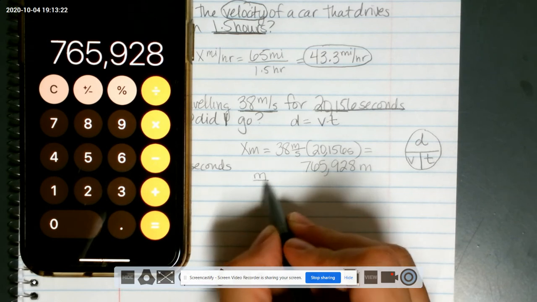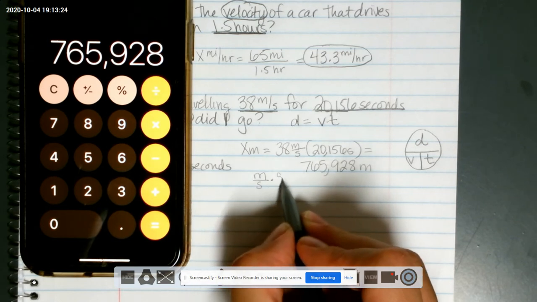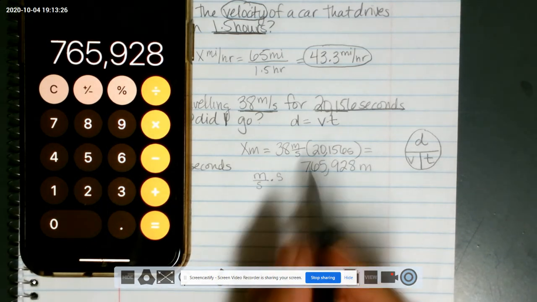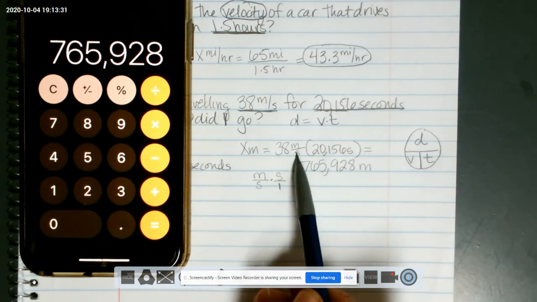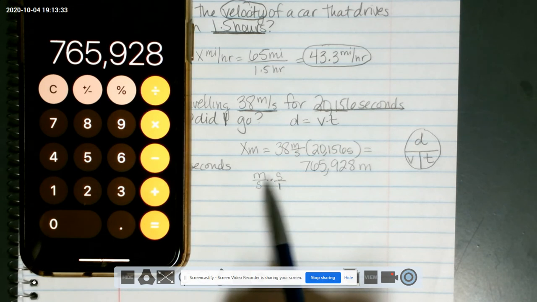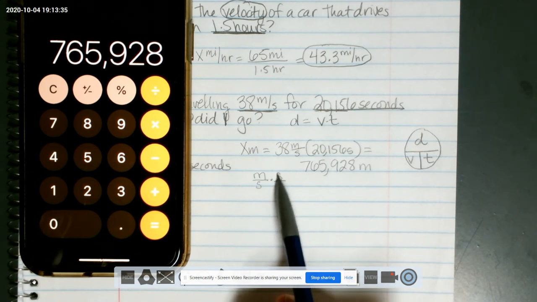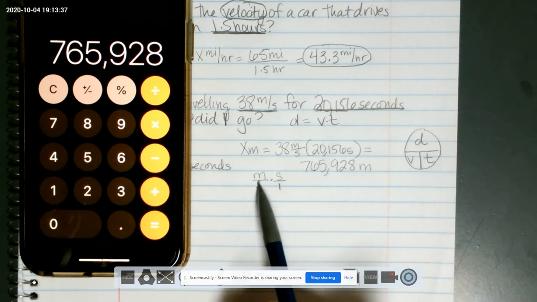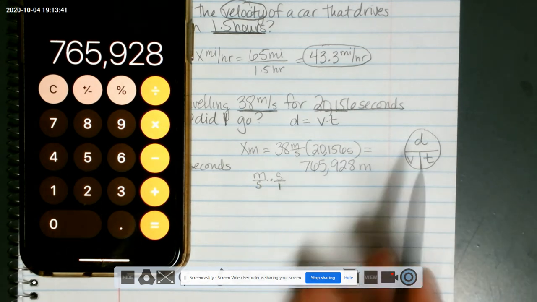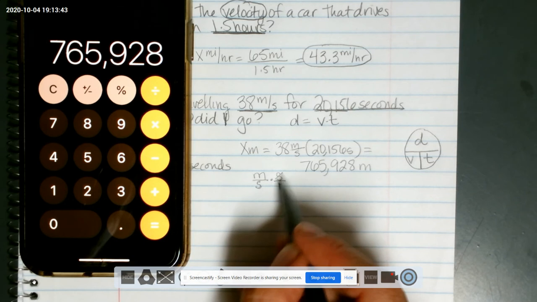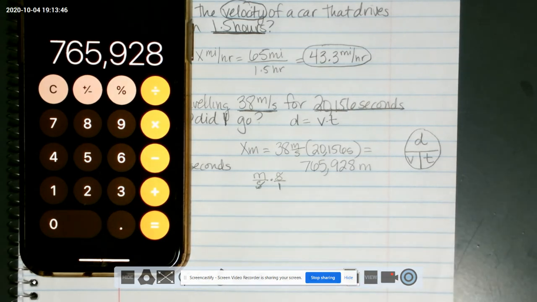If I have a meters per second times a second, remember anything by itself is always over 1, right? So I have a meters per second multiplied by a second. If it's over 1, that puts a second on top here. We also have a second on the bottom here. What we know about cross canceling is if we have something the same on the top and the bottom, we can get rid of them.